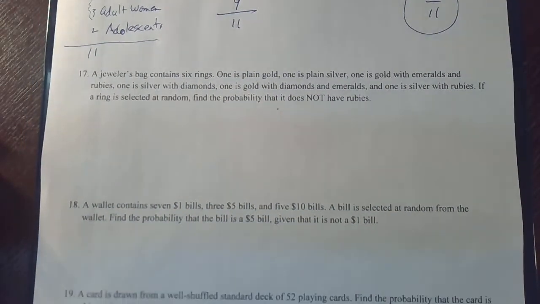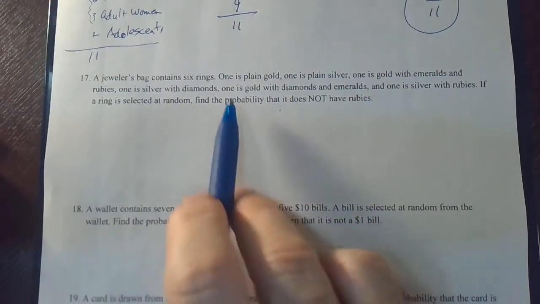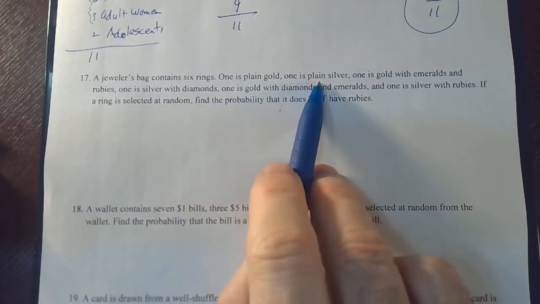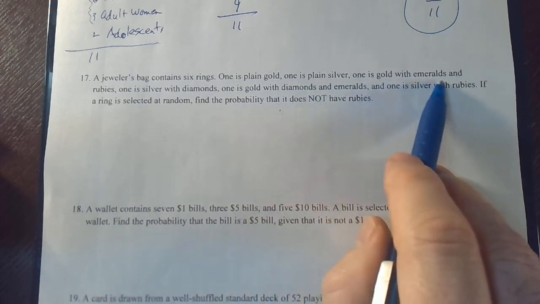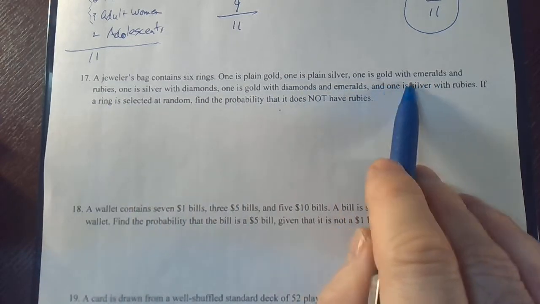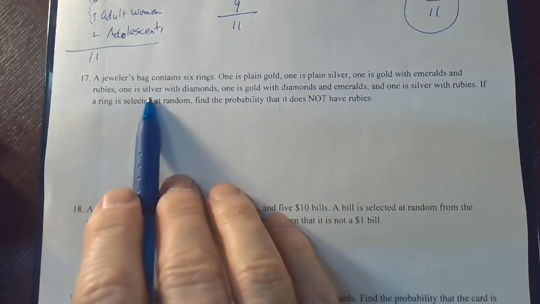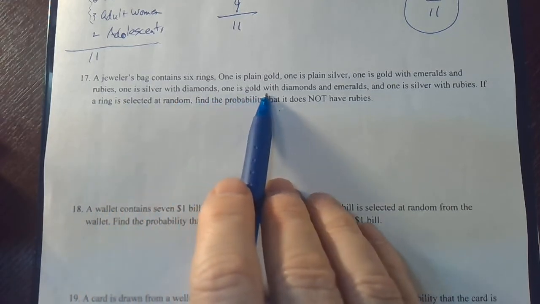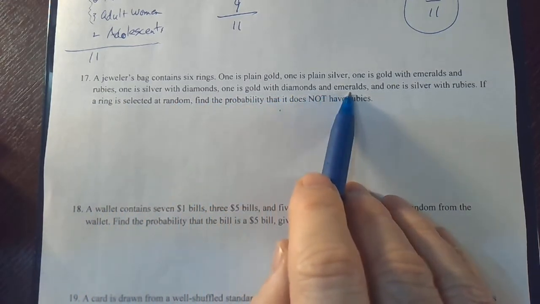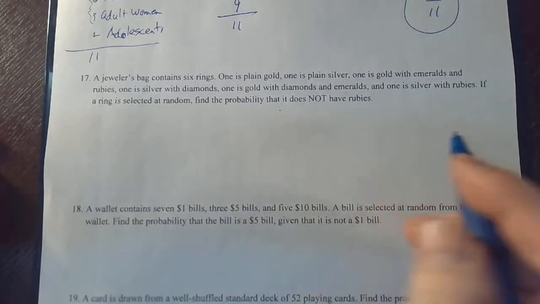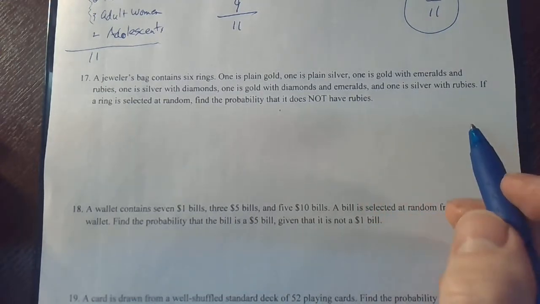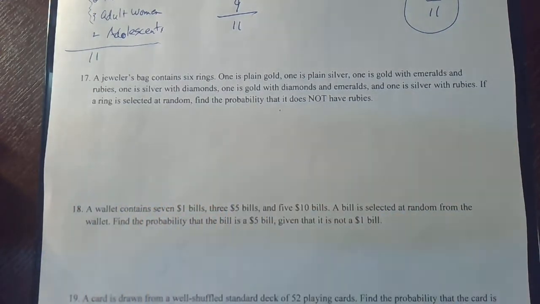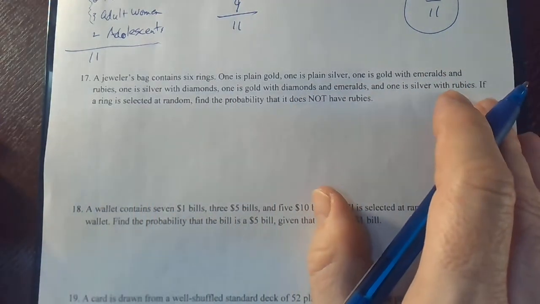17. A jeweler's bag contains 6 rings. 1 is plain gold, 1 is plain silver, 1 is gold with emeralds, and 1 is gold with emeralds and rubies. 1 is silver with diamonds, 1 is gold with diamonds and emeralds, and 1 is silver with rubies. Whew. All right. If a ring is selected at random, find the probability that it does not have rubies.